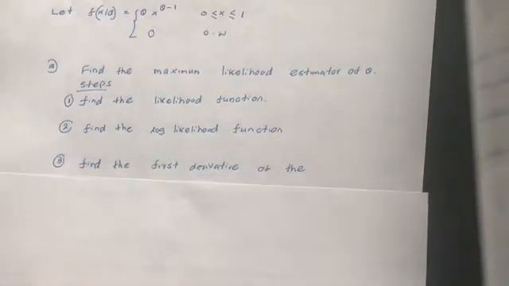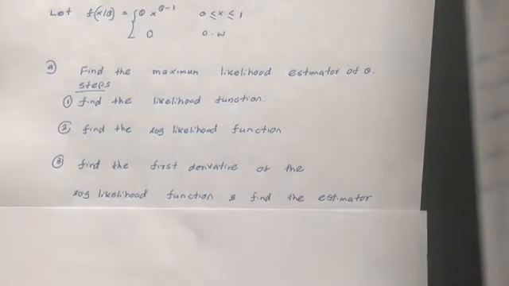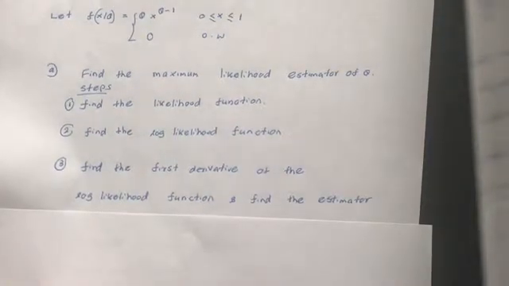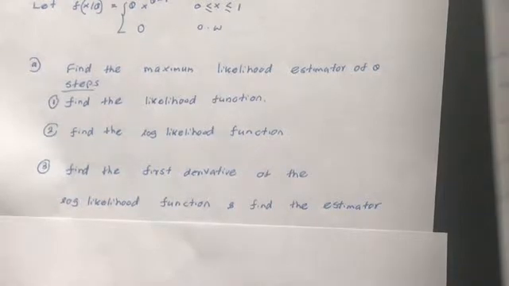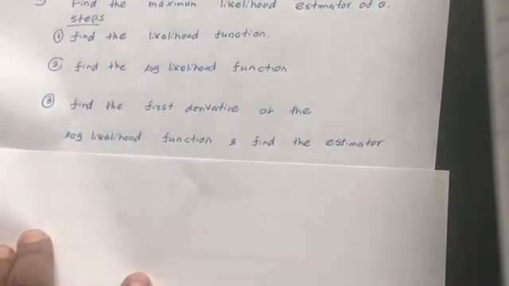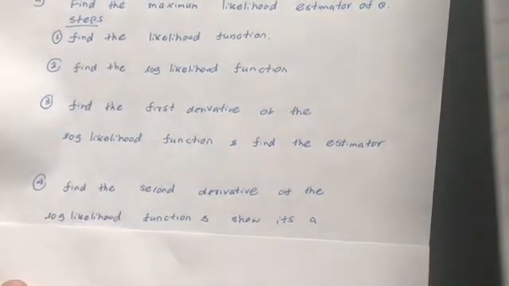The next step is we have to find the first derivative of the log likelihood function, and after that we can equate that first derivative to 0 to find the estimator of the unknown parameter theta. But at this point, we don't know whether this estimator is a maximum likelihood estimator or not. So because of that, we follow this fourth step.